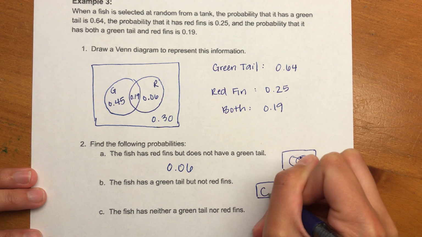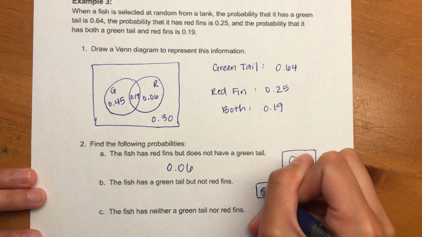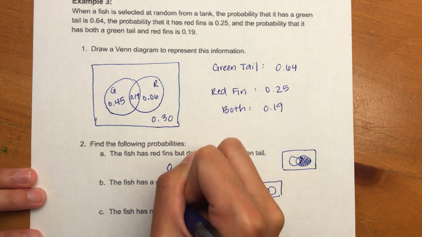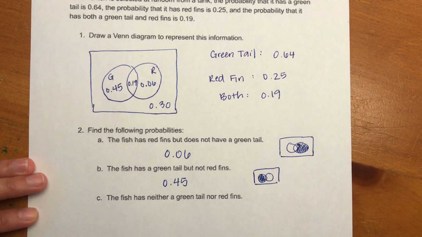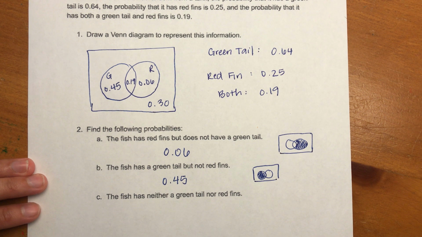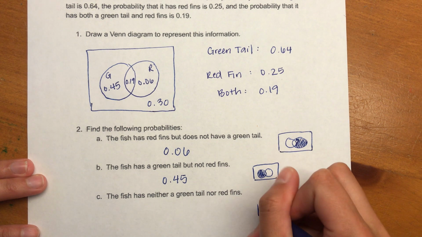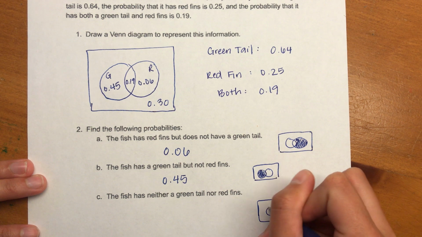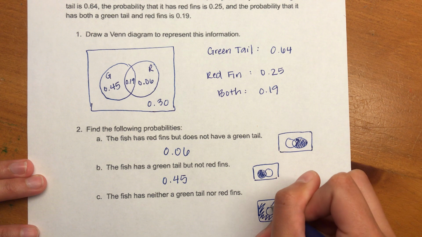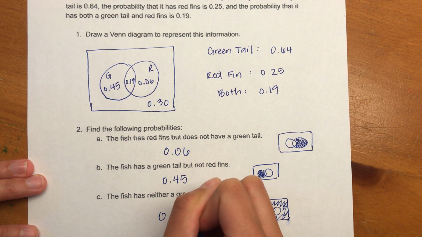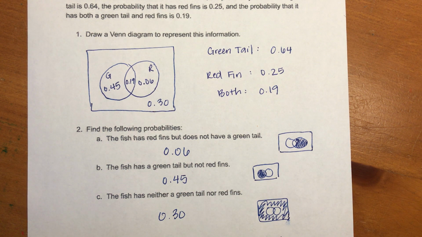Green tail, but no red fins would only be this part of the diagram, or 0.45. Finally, the fish has neither a green tail nor red fins. That's going to be the not green tail, not red fins. That's all the outside portion, or 0.30 probability. Okay?